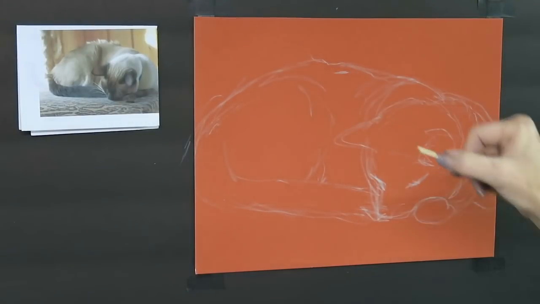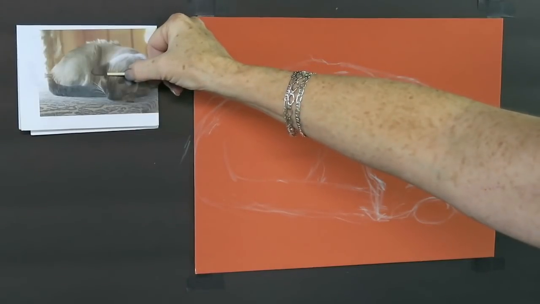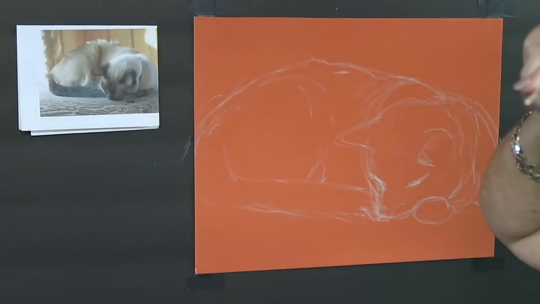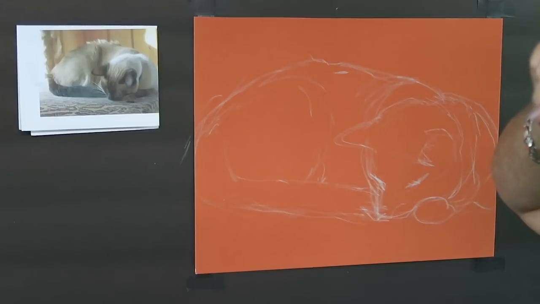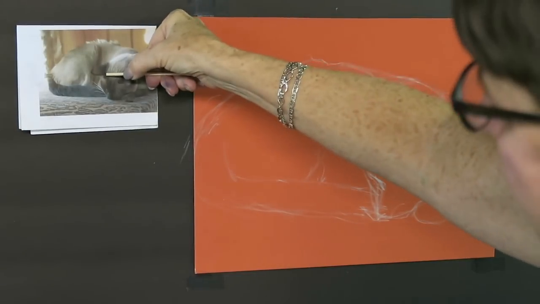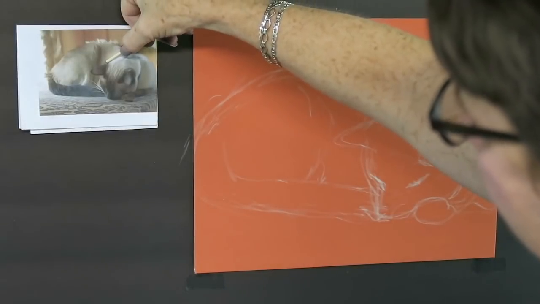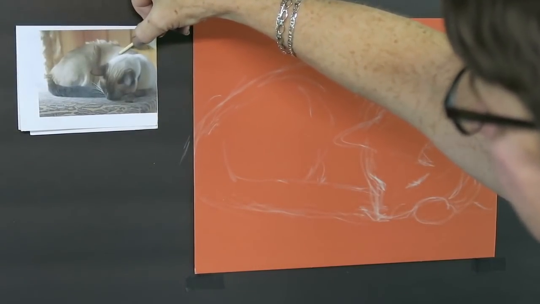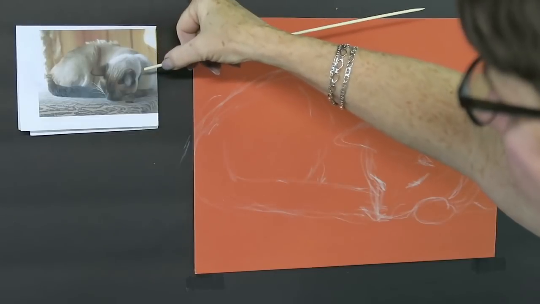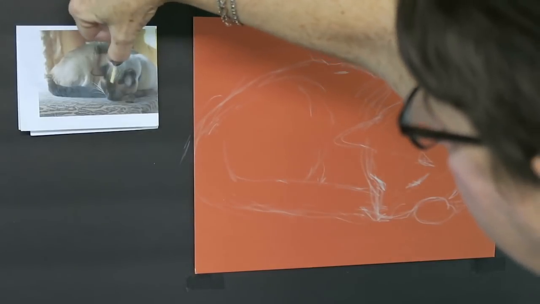Then I say, okay, how does that area compare to another area? Let's see, what could we check? This, maybe. At the top of his head should be the same measurement. What else should be the same measurement?